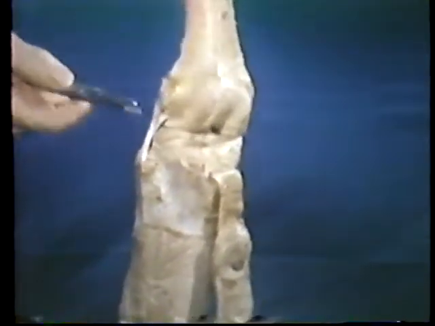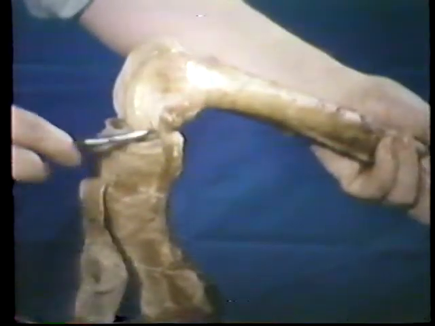Collateral ligaments resist abduction or adduction, but permit flexion and extension. Because of their eccentric attachments, the collateral ligaments become taut on extension and resist hyperextension.